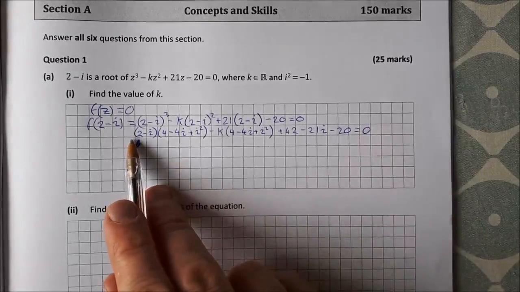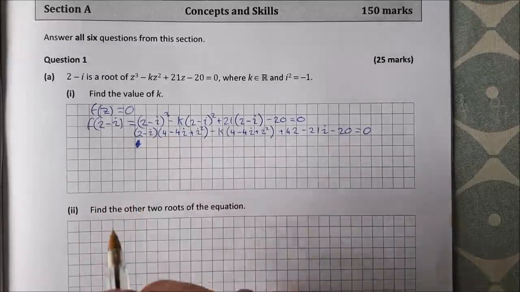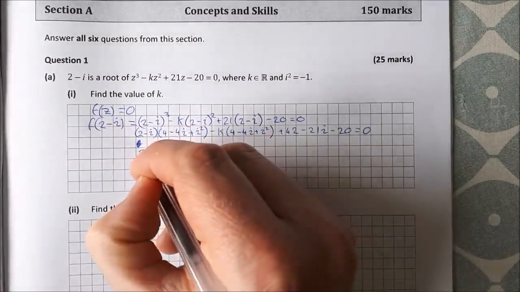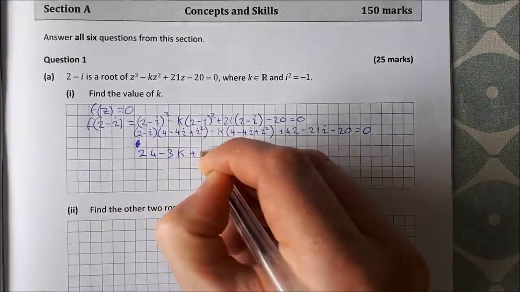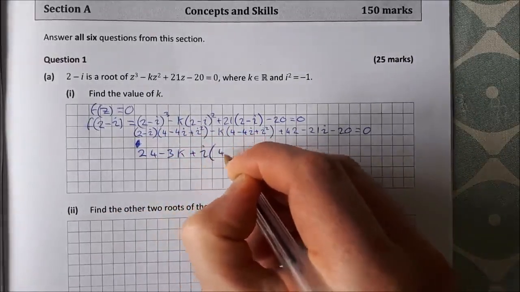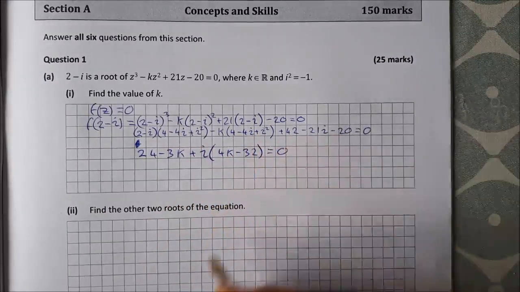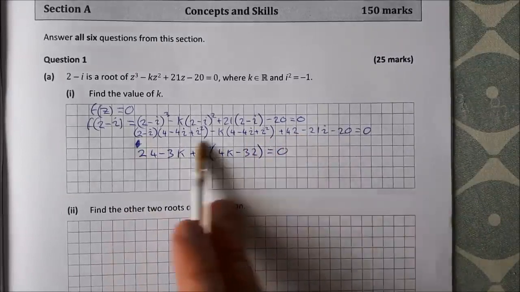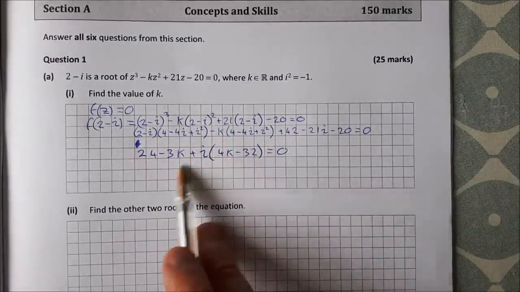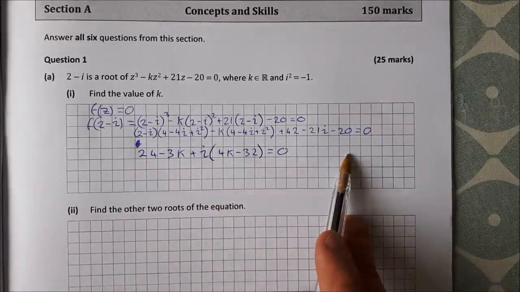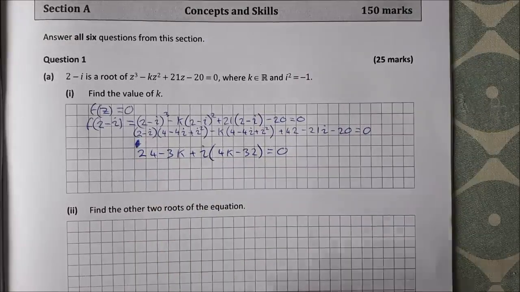Okay, so if I work through all this, multiply it out and simplify it down as far as I can, I eventually get down to 24 minus 3k plus i times 4k minus 32, and that's equal to 0. So I've worked through this with my algebra and isolated the real part and the imaginary part. If this is equal to 0, then the real part is equal to 0 and the imaginary part is equal to 0.